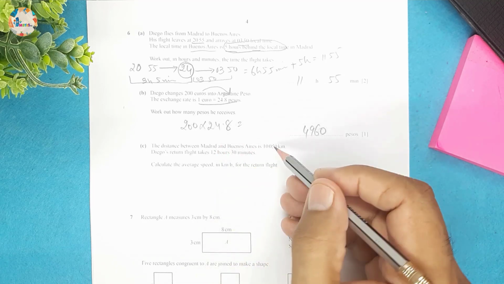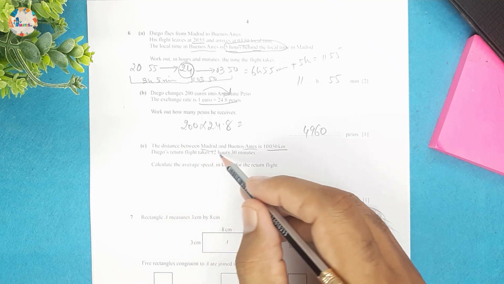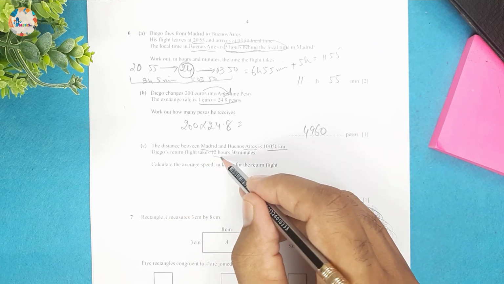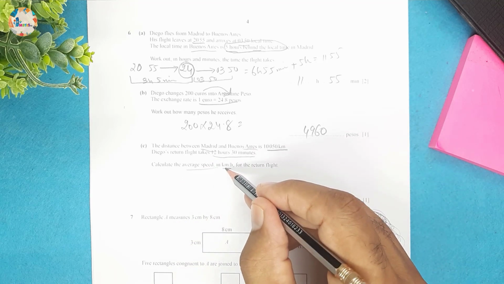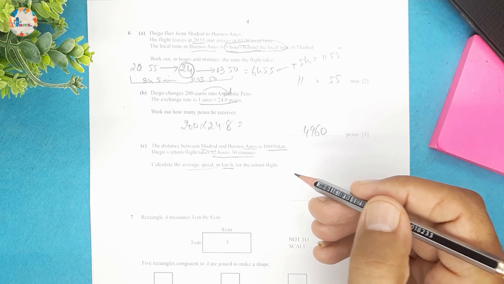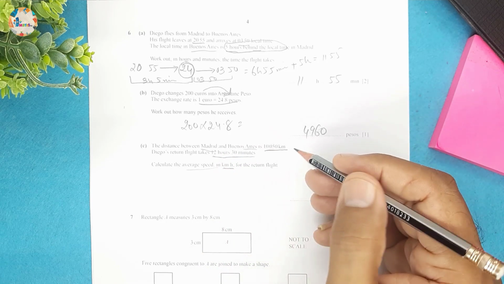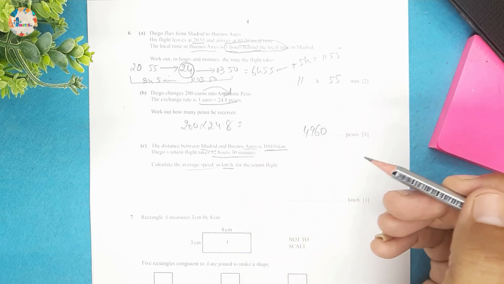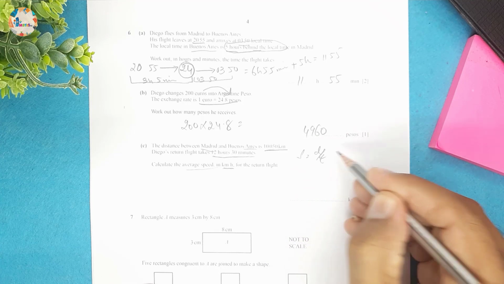The distance between this one and this one is this many kilometers, and the return flight takes this much time. Calculate the average speed. We have to calculate in kilometers per hour, and time is in minutes and hours, and this is already in kilometers. That's good. So we know speed is equal to distance over time.